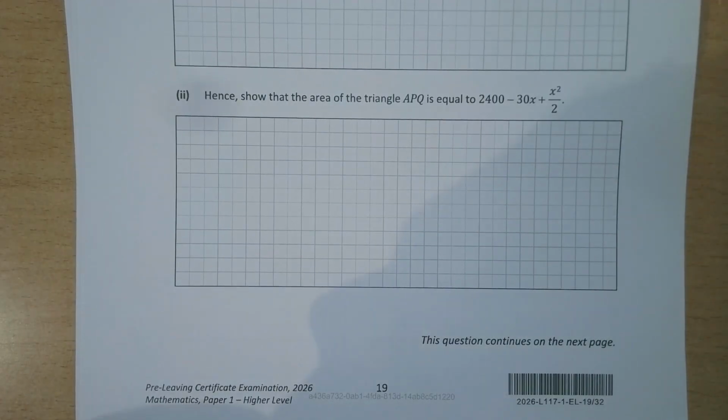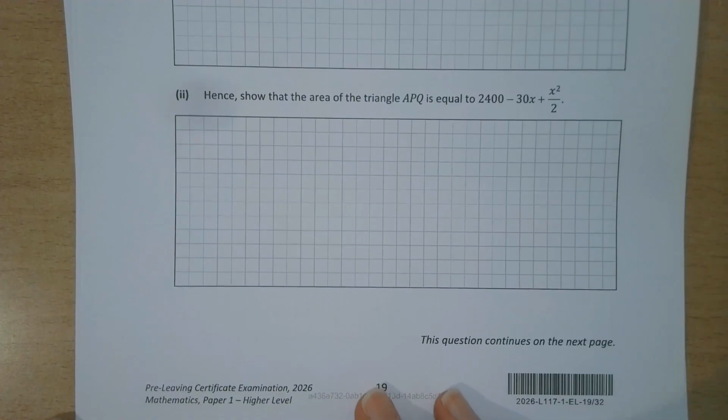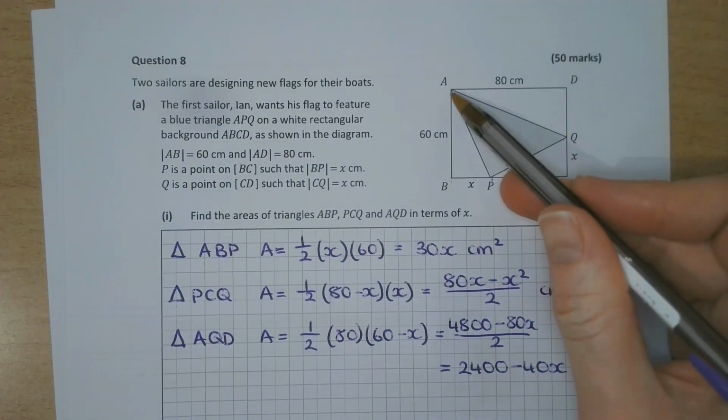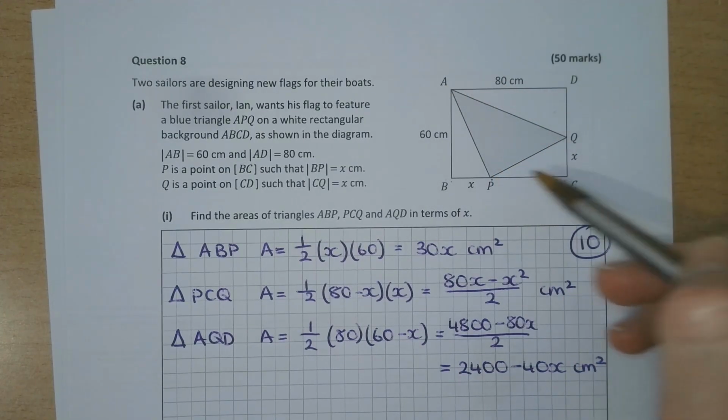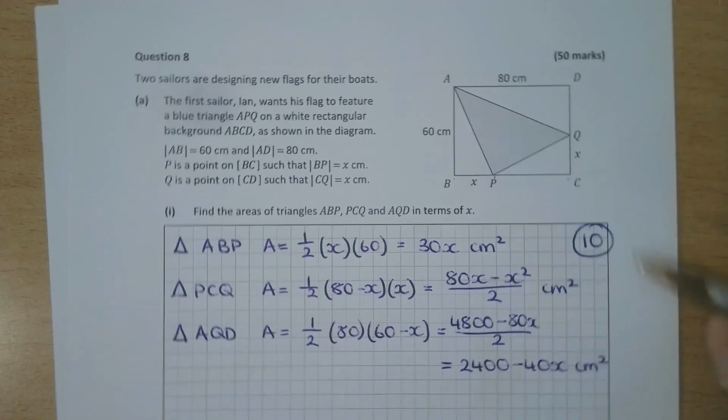So we're asked to hence show that the area of the triangle APQ is equal to 2,400 minus 30x plus x squared over 2. Hence means we're going to use our values that we had before. The area of the triangle they're talking about is the shaded triangle. If we look at our diagram, to get that area, we would need the area of the overall rectangle and take away the 3 areas that we just found.